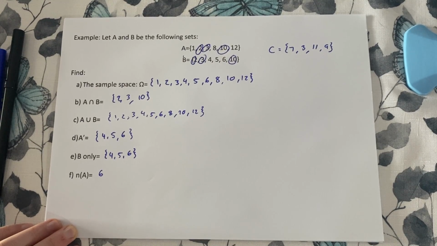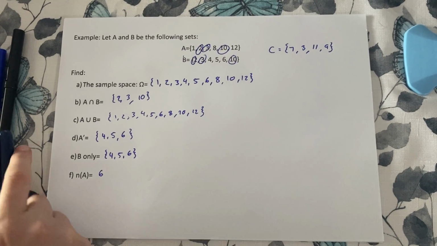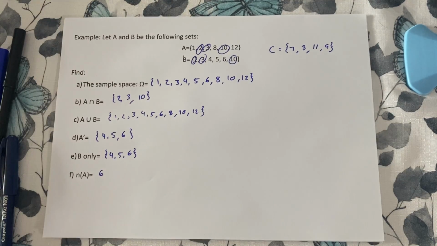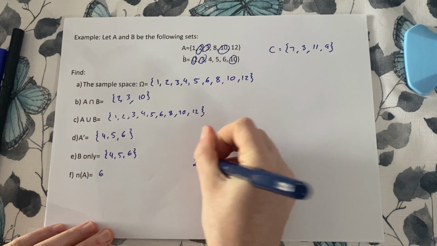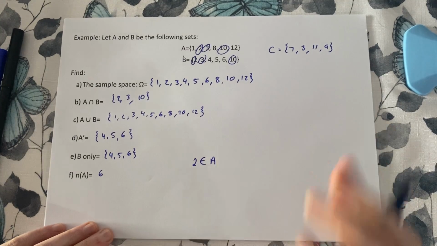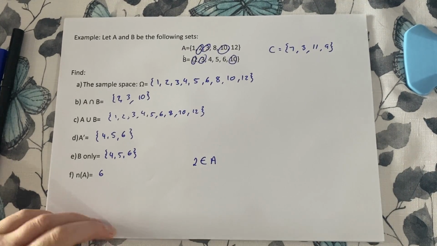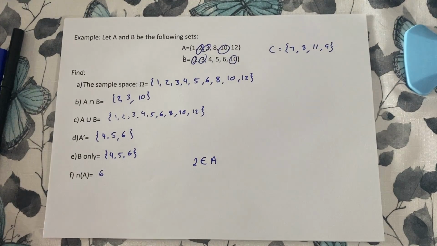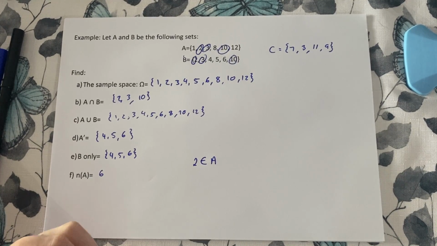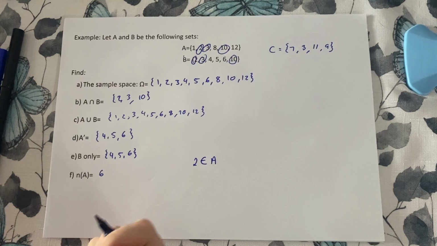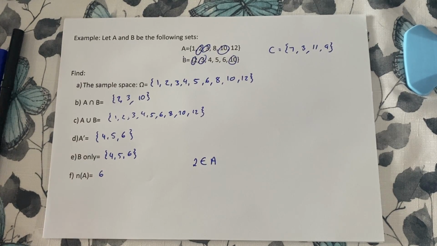To go with that, the only ones that I haven't really put in this example is if we said 2 is an element of A, so it's a number that is in A. If we were to say, where's our 7, we would say it's a null set because it's not there.